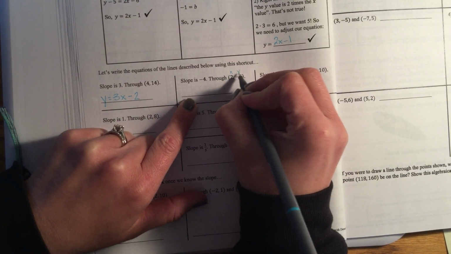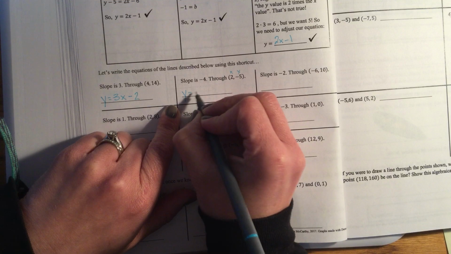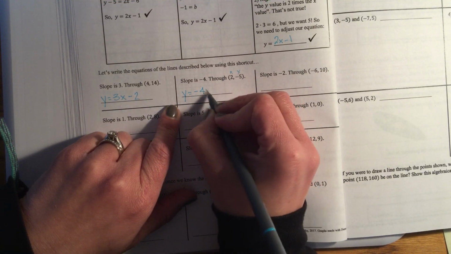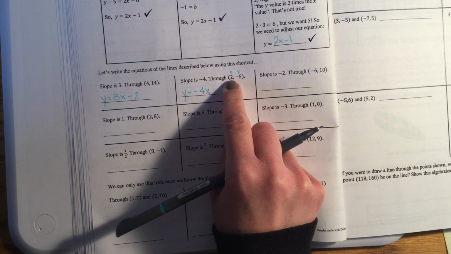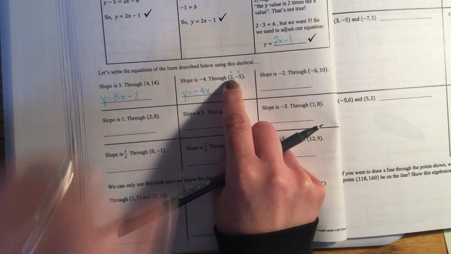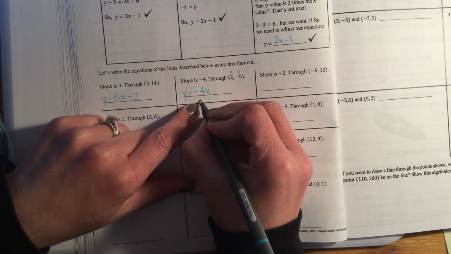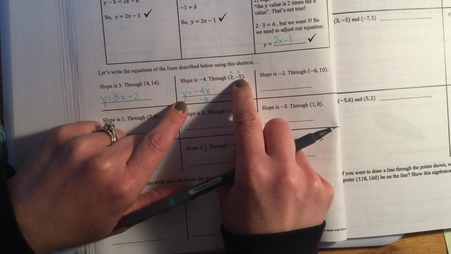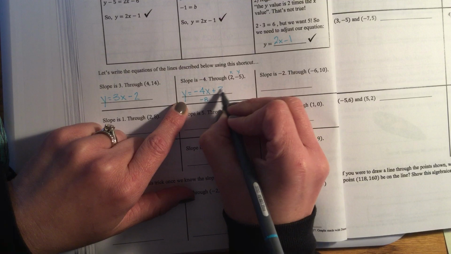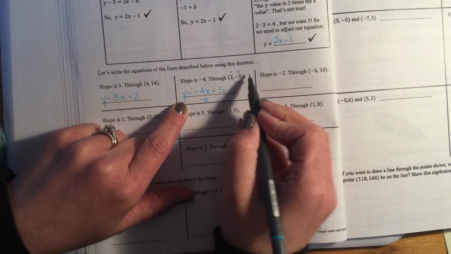This is our x and our y, obviously. So I know that it's going to be -4x, because that's our slope. -4 times 2 is -8. So I'm going to picture this -8. Well, we want to get to -5. So what would we have to do? We'd have to add 3. Okay, because you're picturing this y over here.